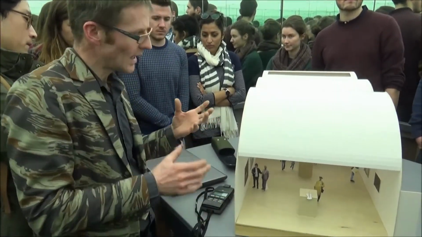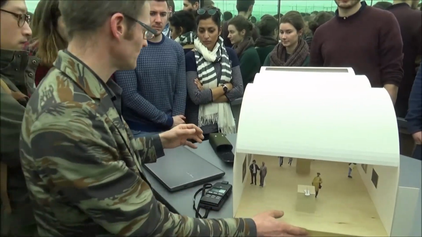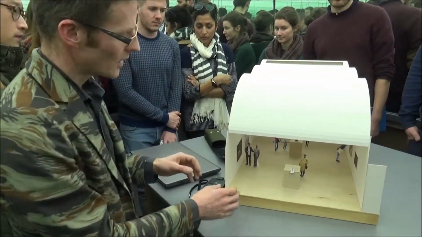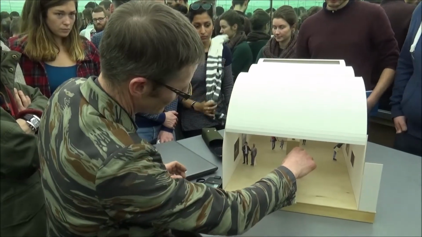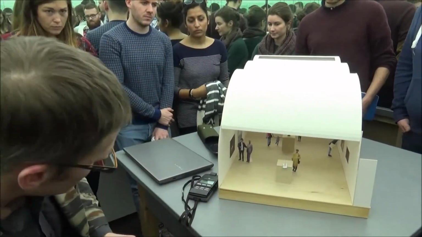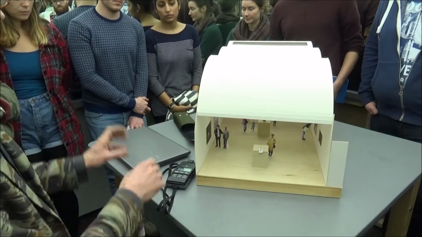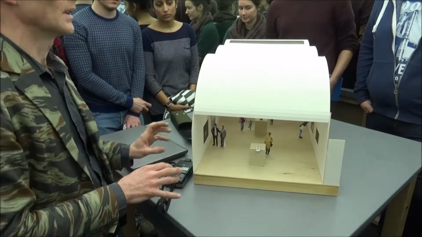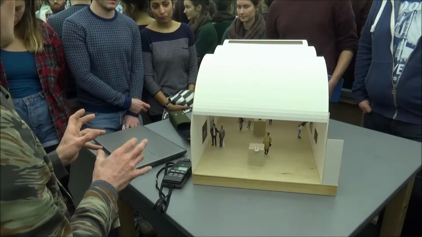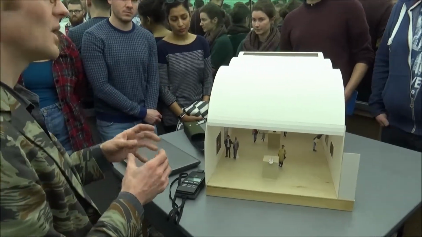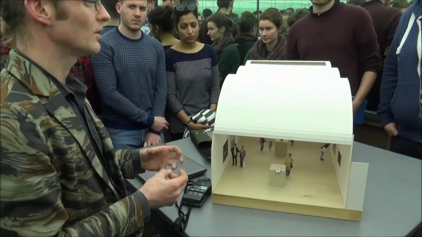Okay, so we're going to look at daylight factor, and I've got a model here. Now this is a really excellent model, which I think is 1 to 20 looking at it, but you don't have to have a model this big. 1 to 50 normally works perfectly well. 1 to 100 you might struggle. It might just be a bit too small.